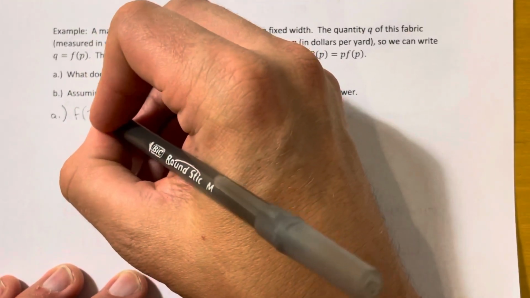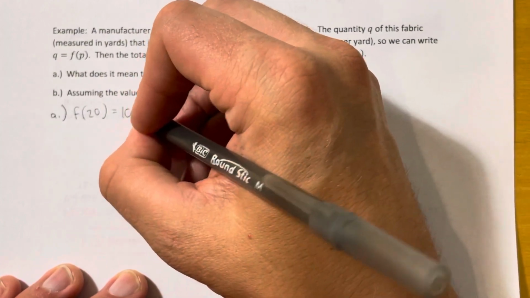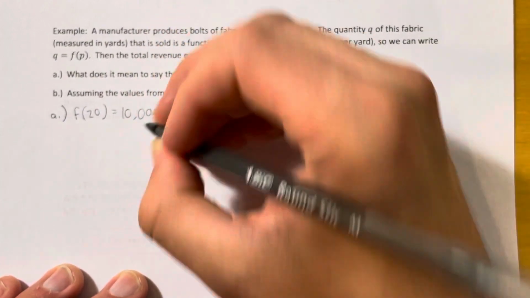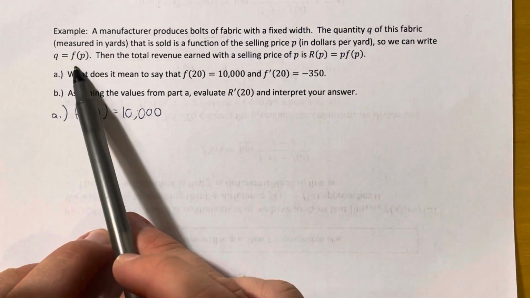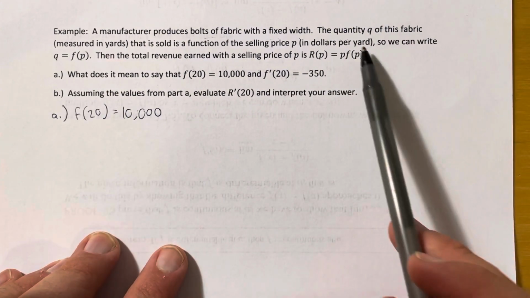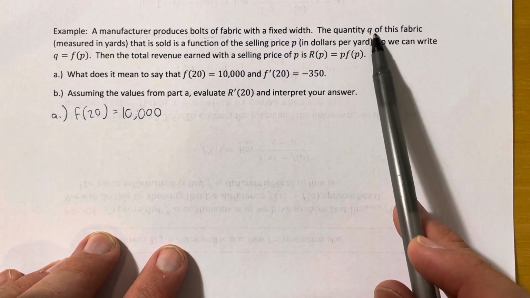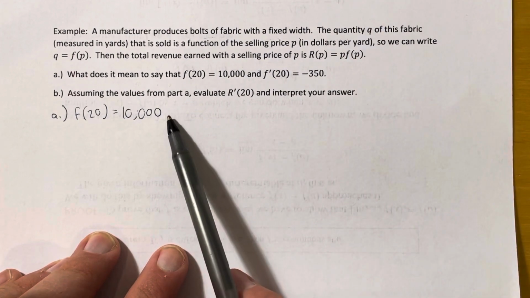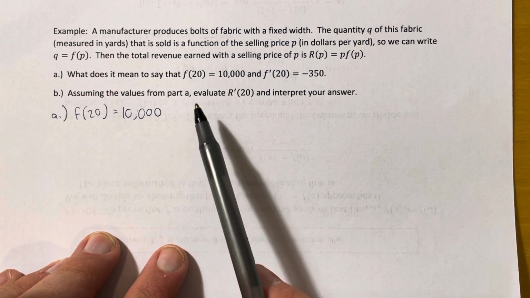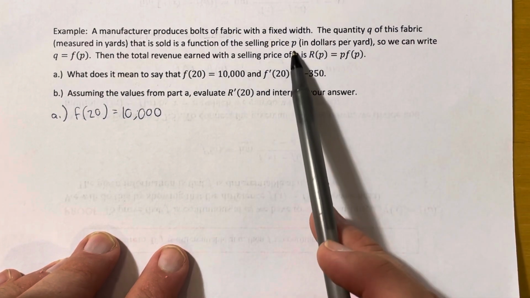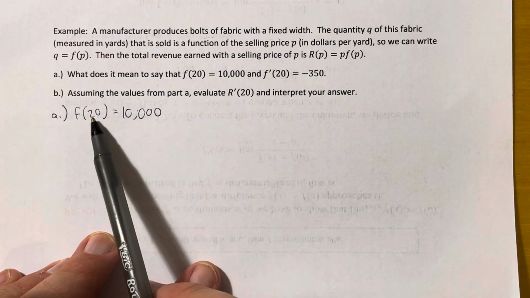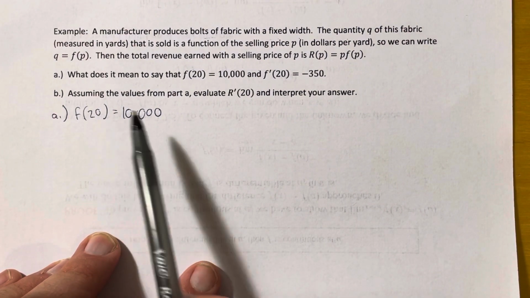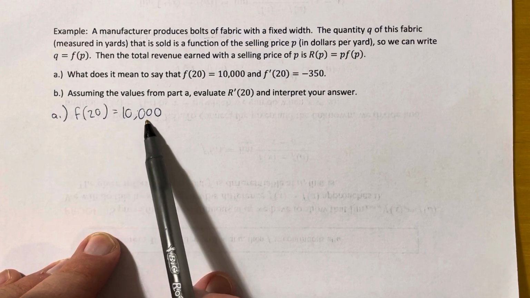So starting with the first one, f of 20 equals 10,000. What does that mean? Well, again, f is a function that was defined up here. f of P is equal to Q, where Q is the quantity of fabric sold in yards, and P is the price per unit, or specifically price in dollars per yard. That's the unit that we're using. So this is $20 per yard, and this is 10,000 yards.